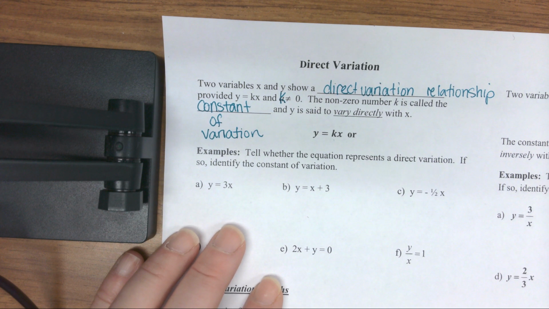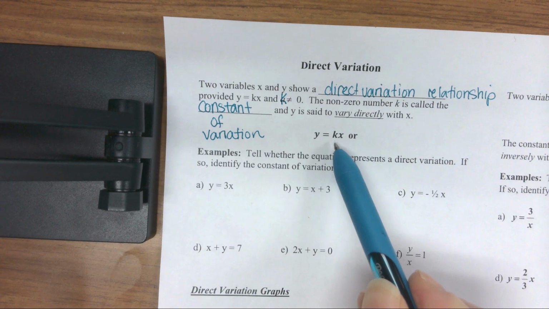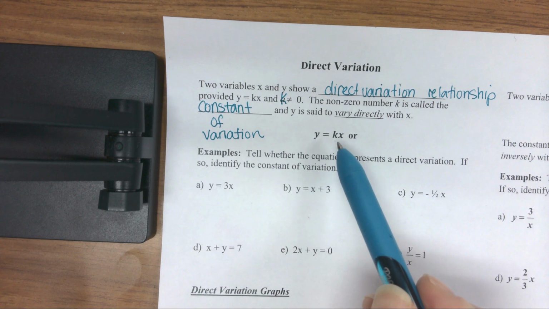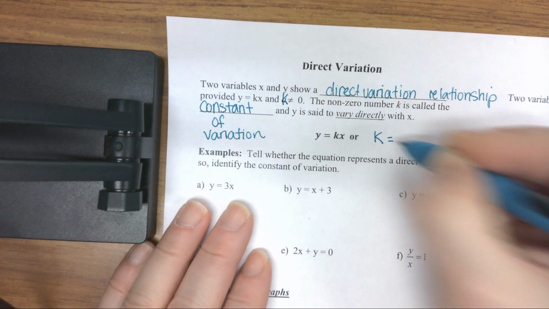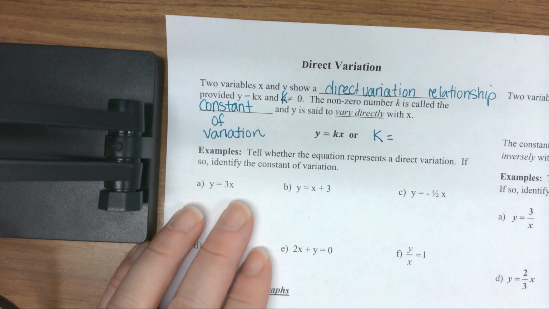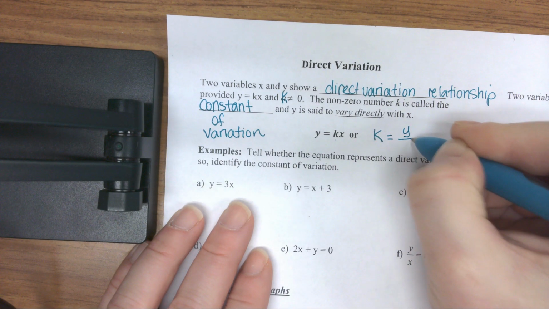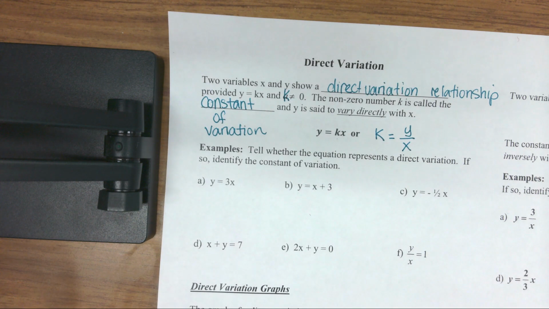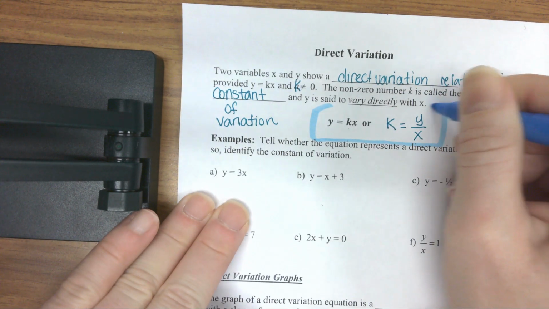You might see y equals k times x, or you might also see k equals y divided by x. If you wanted to box or highlight that as far as equations go, those are the two ways that you would see direct variation.